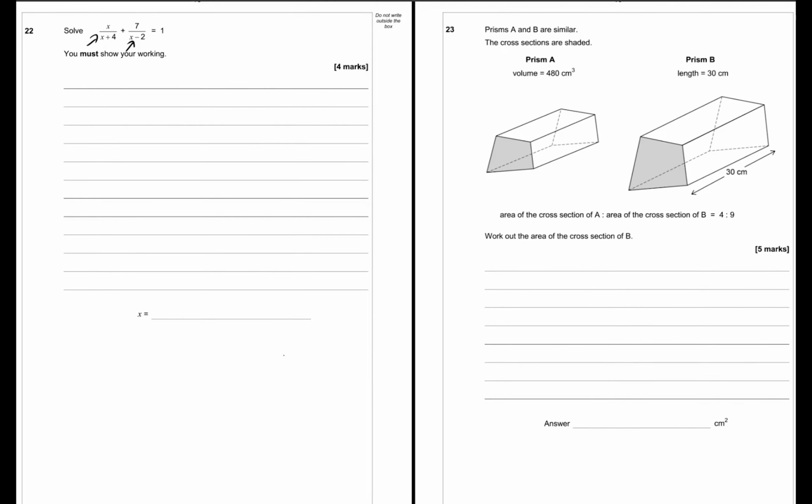Alright, question 22. So we want to solve this equation for x. So the first thing we're going to do is try to get rid of these denominators. So we're going to multiply it through by x plus 4 and x minus 2. So what we're going to get is x times x minus 2 plus 7 times x plus 4 equals 1 times x plus 4 times by x minus 2.